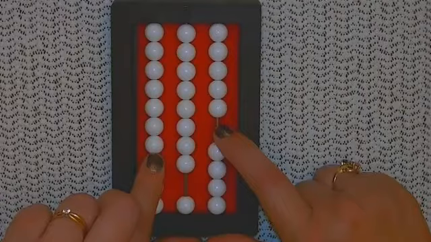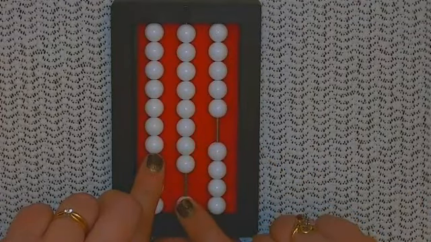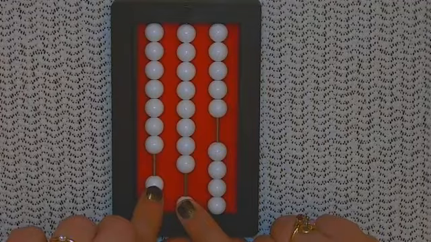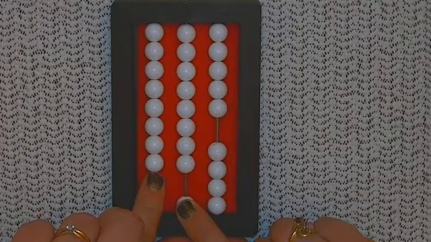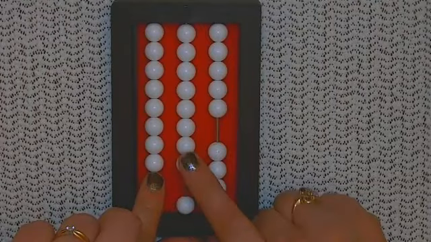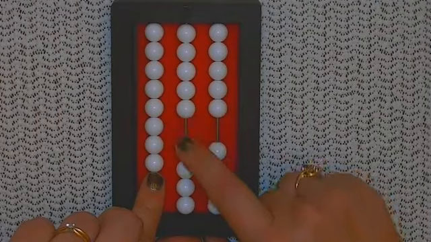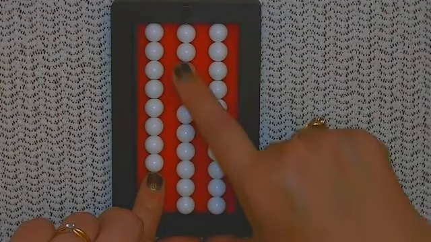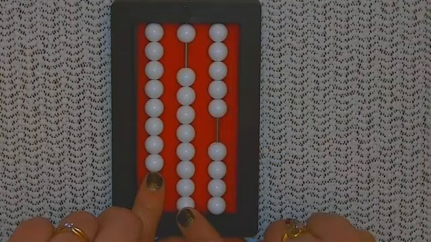Now I need to add 3 tens, but I only have 1. So I'm going to add 10 tens, which is 100. But that means I was only supposed to add 3, and I added 10, so I added 7 too many, so I need to take off 7 tens. 1 down, 2 down, 3 down, 4 down, 5 down, 6 down, 7 down. Okay, now I'm going to add my ones.